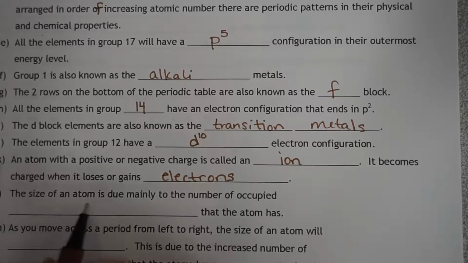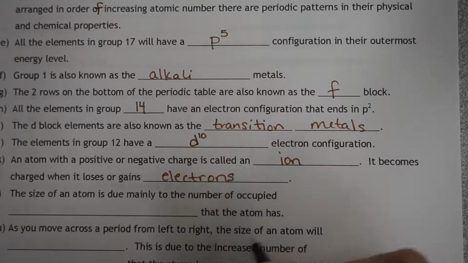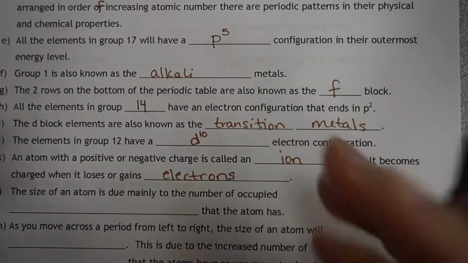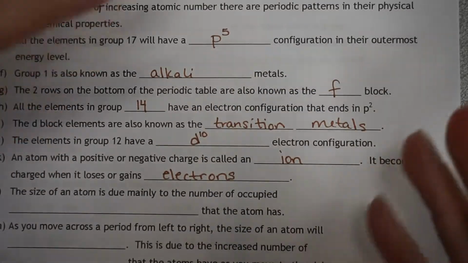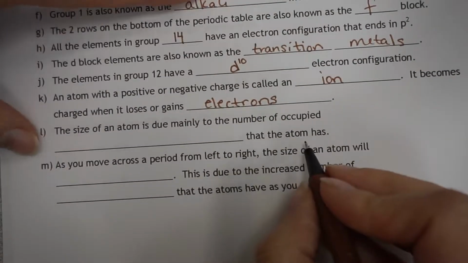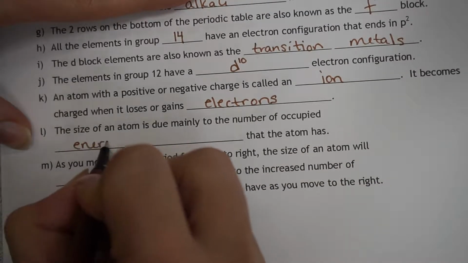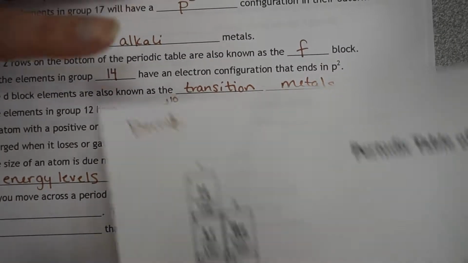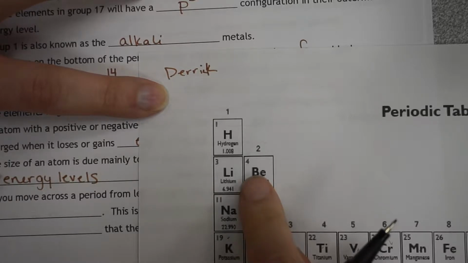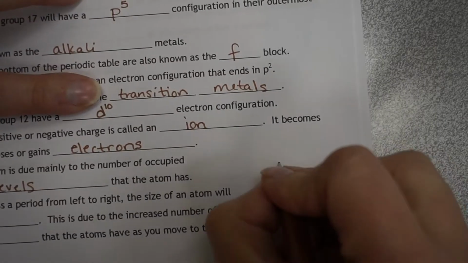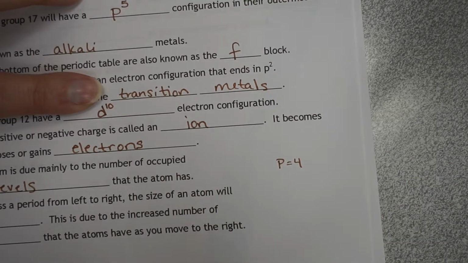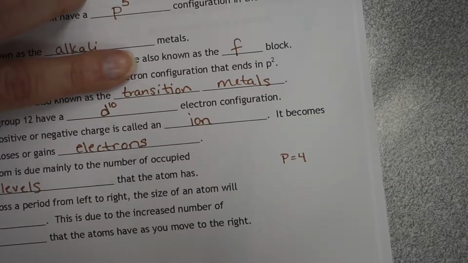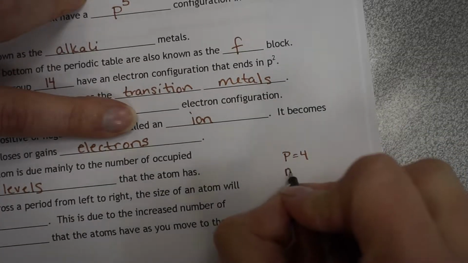Okay? The size of an atom is due mainly to the number of occupied blank that the atoms have. So the size of the atom is mainly due to the number of occupied what that the atom has. And guys, that's energy levels. And all that means, let's just do beryllium for fun. It has 4 protons. We're going to assume neutral. So P equals 4. Beryllium's atomic mass is 9, so we'll do 9 minus 4. Then it has 5 neutrons.